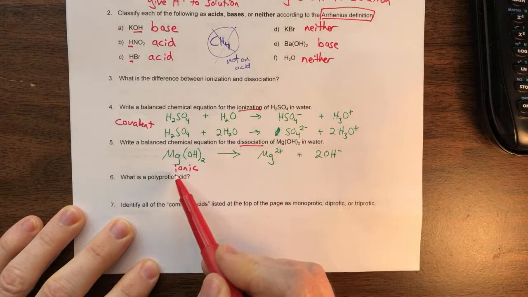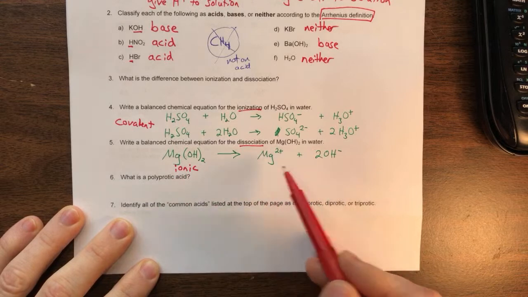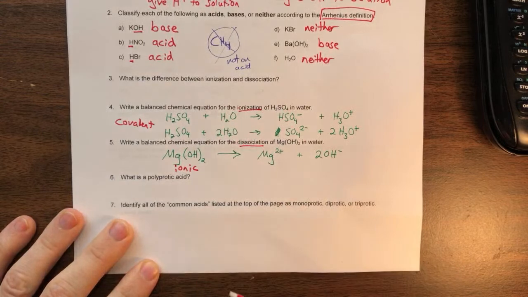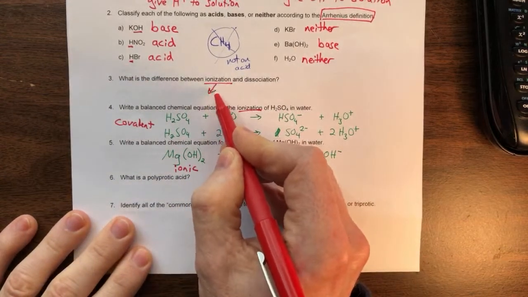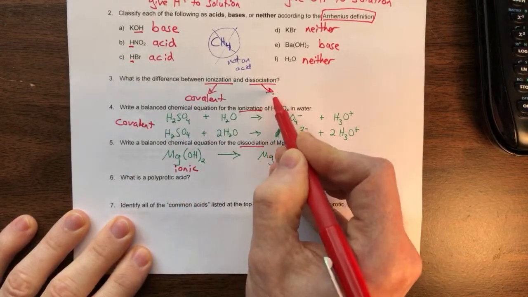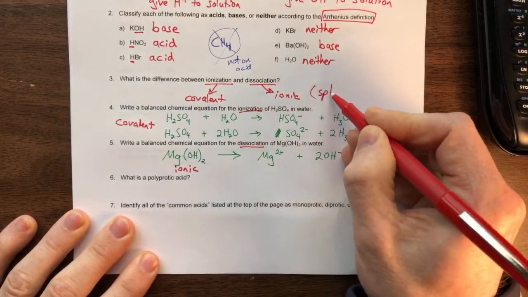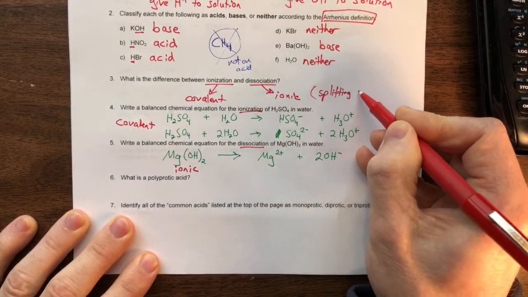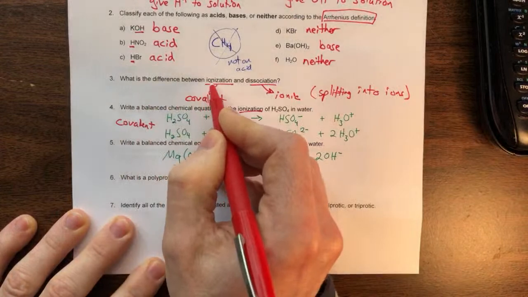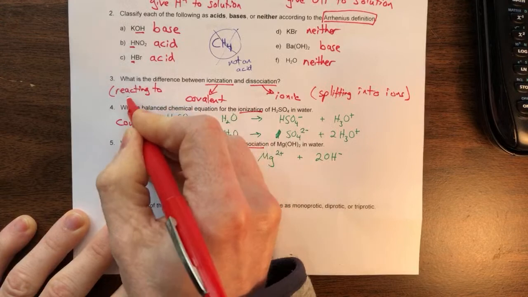But for an ionic compound, it's merely dissociating. It's just splitting up into its separate ions. Okay? So that's the difference between ionization and dissociation. Ionization being for covalent things, dissociation being for ionic things, and it's simply ionic things splitting into ions, and covalent things, the ionization is reacting with water to form ions.